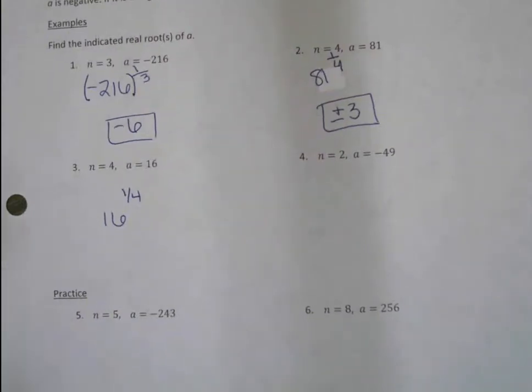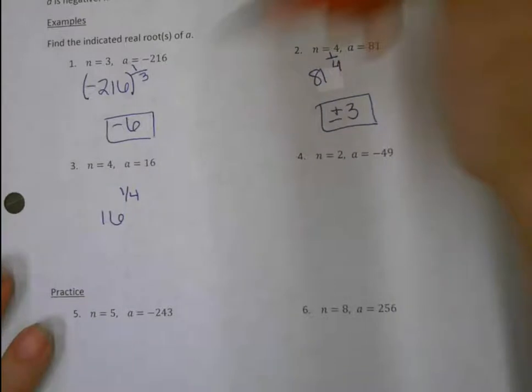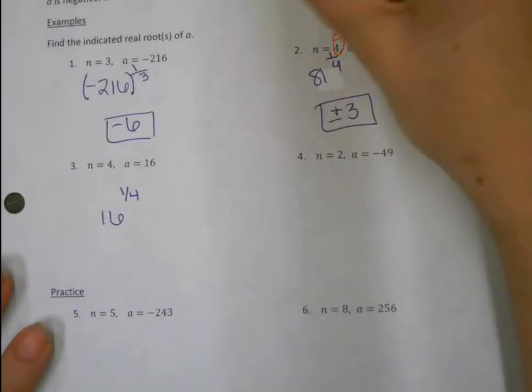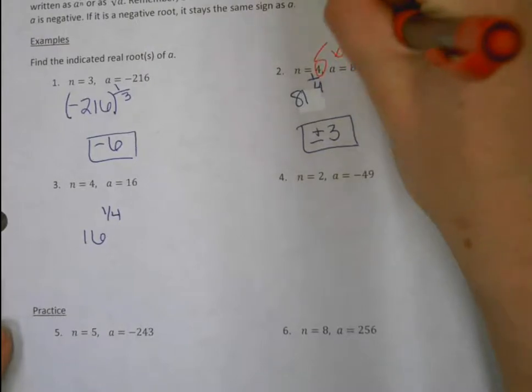You only put parentheses around the negative ones. Because it's an even exponent, you just take the root by that number, by the bottom.